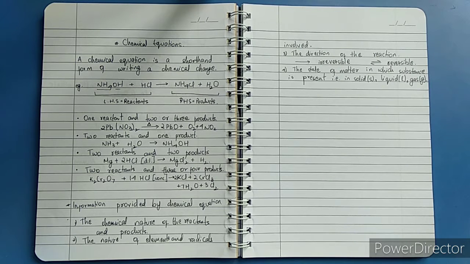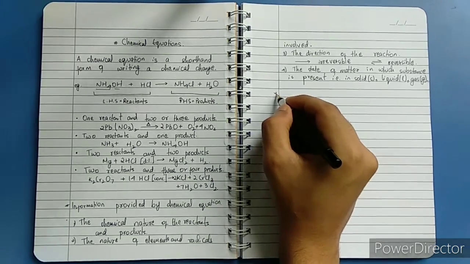These are the pieces of information that are provided. So what information does it lack, or what are the limitations of a chemical equation?